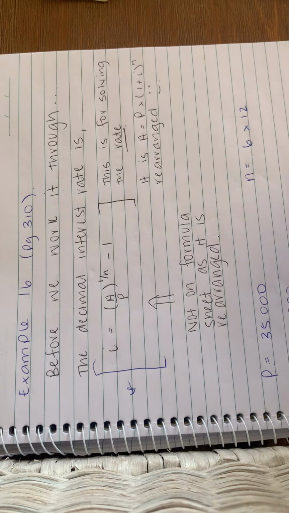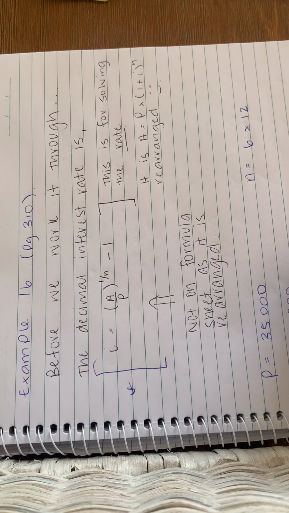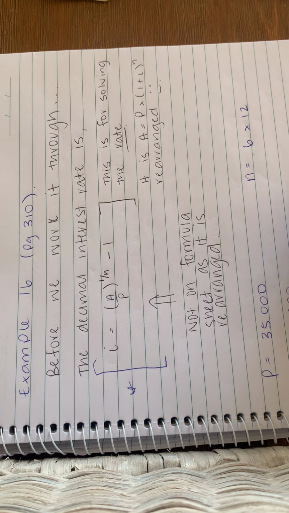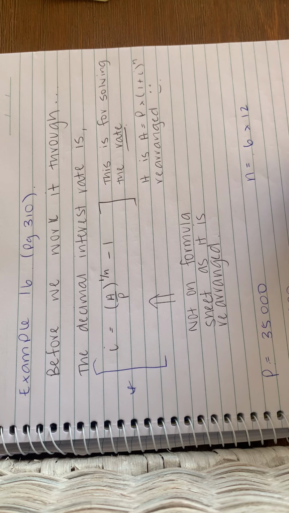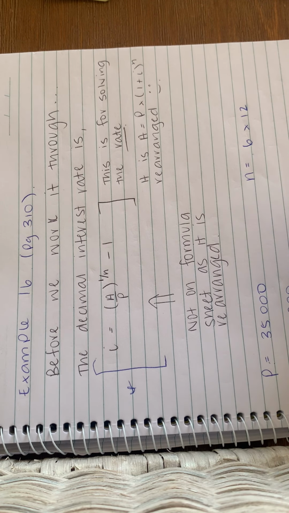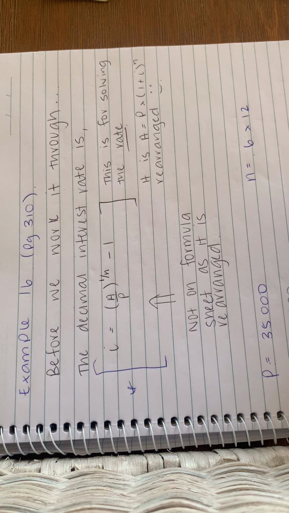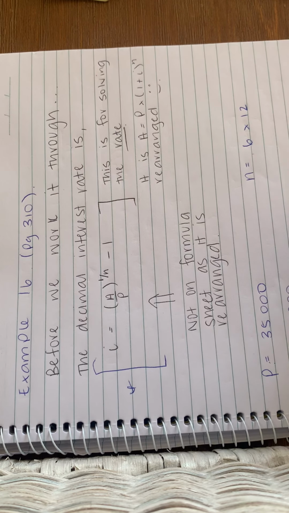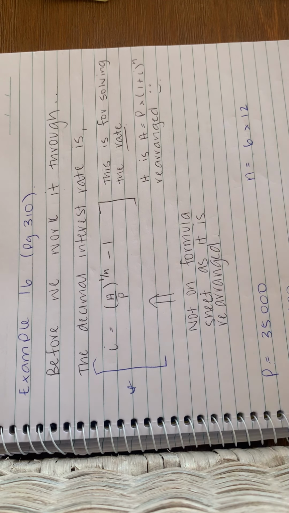Okay, so let's write our formula that I've got up here. I equals bracket A over P bracket to the power of 1 over N, take 1. My A value is 45,000. My P value is 35,000. Now just be careful with your brackets when you're doing this.